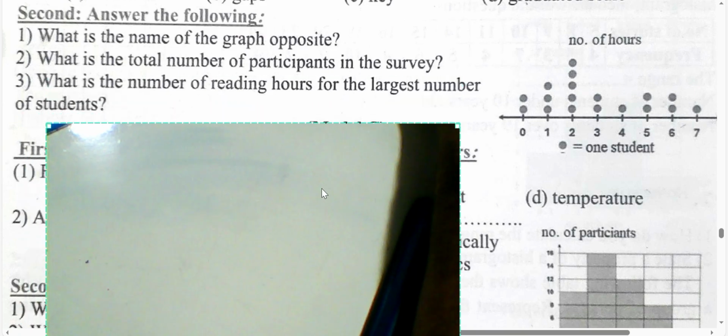We can count all together: 1, 2, 3, 4, 5, 6, 7, 8, 9, 10, 11. We have 6. So 8 plus 2 is 10, 12, 13, 15, 17, 18. 18 students. The total is 18. What is the number of reading hours for the largest number of students? The largest number of students read 2 hours.